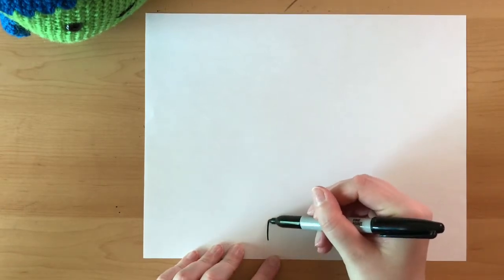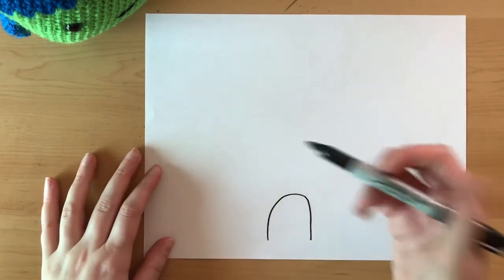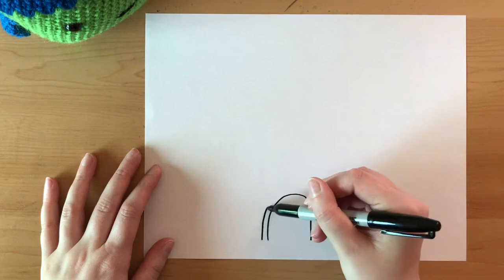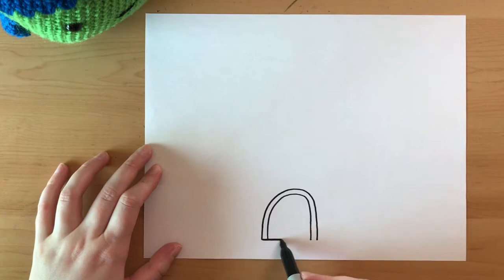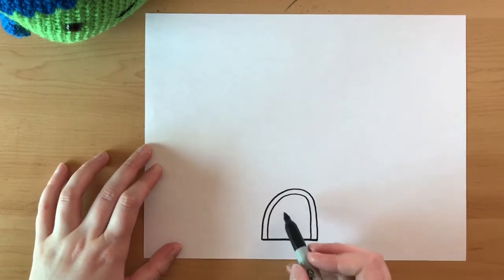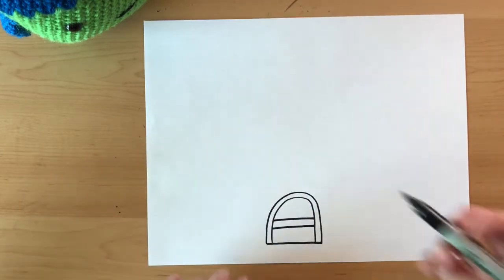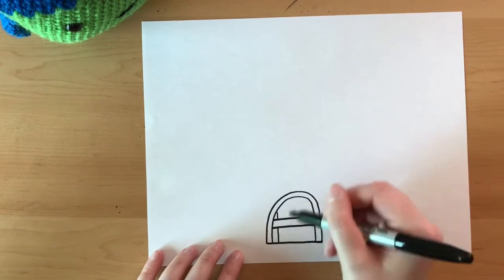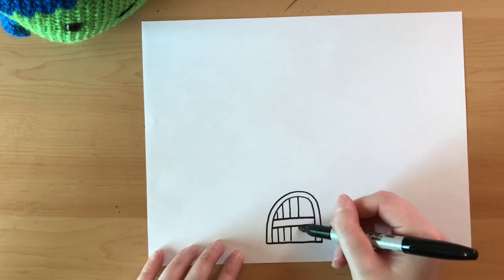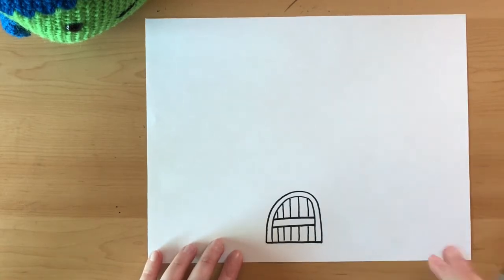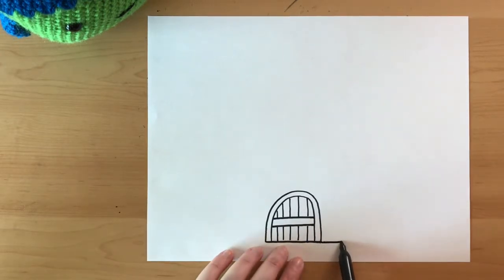So I'm going to start with an N shape. That's the door. I'm going to hop over and make a copycat line, like that. And then I'm going to connect them at the bottom with a straight line. Inside, I'm going to add another straight line. This is the bar that goes across my door. And I'm going to add some vertical lines for some extra detail. Now, if you want to draw your door a different way, you totally can. Okay, so my door is done. On the side here, I'm going to make two straight lines on either side.